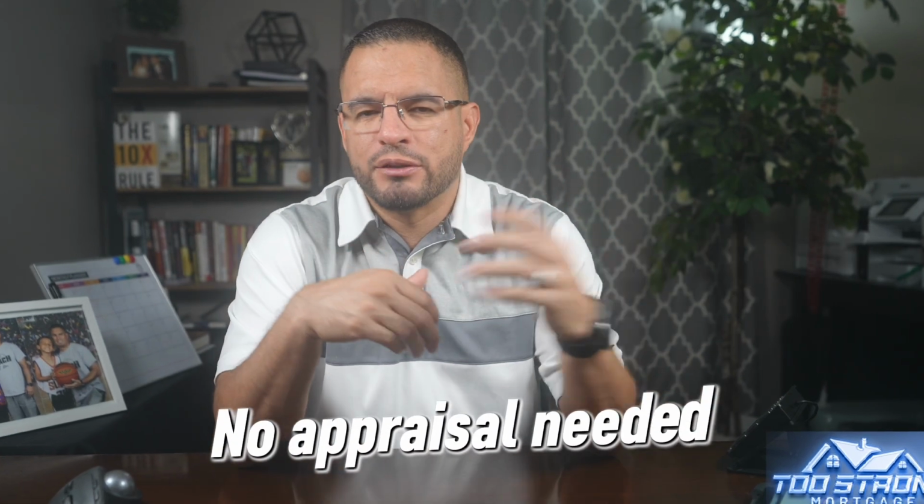And because the loan is already done and you're assuming a loan that was already approved and packaged pretty and in process, you're not going to need another appraisal. The appraisal is to figure out the value of the home. But what does the value of the home matter if you're going to assume a mortgage? There's no appraisal needed.